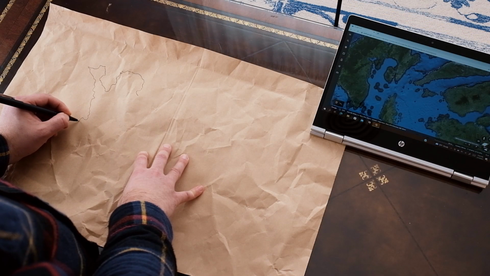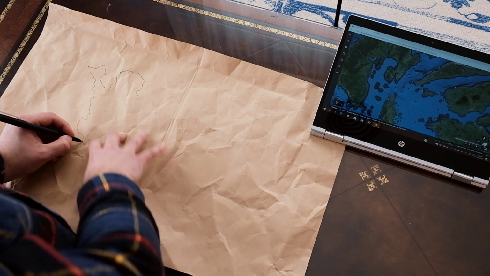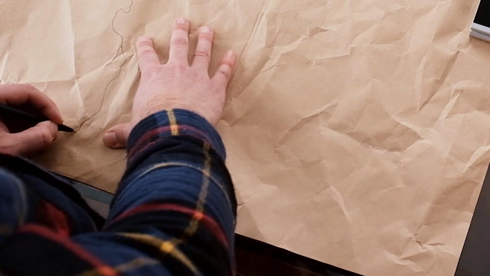All right, so we're going to do this big. We need some land for them to explore. This is going to be that continent. So I'm going to make this come way down here.